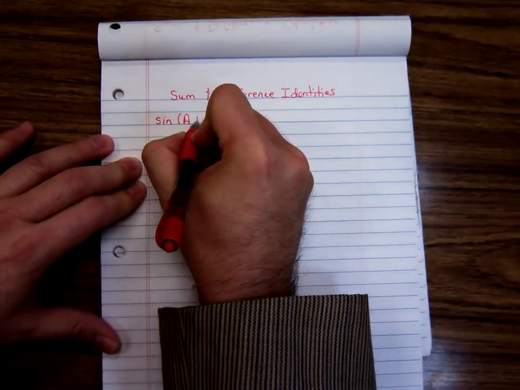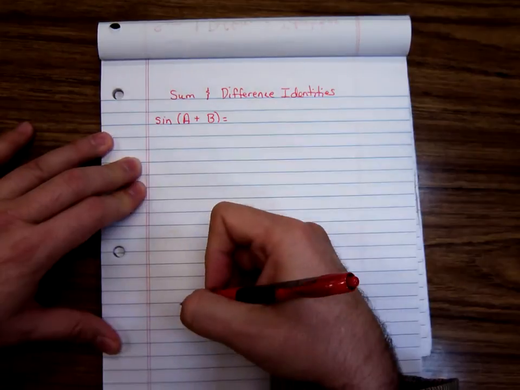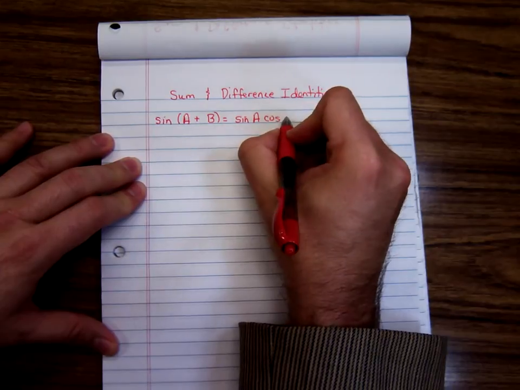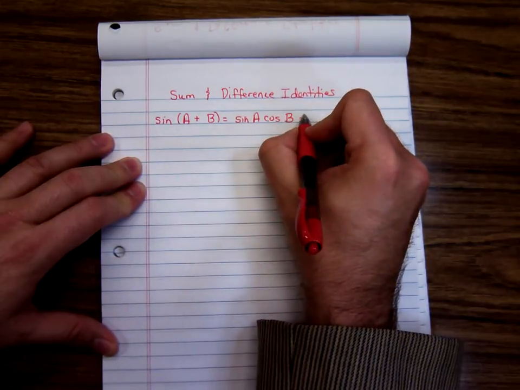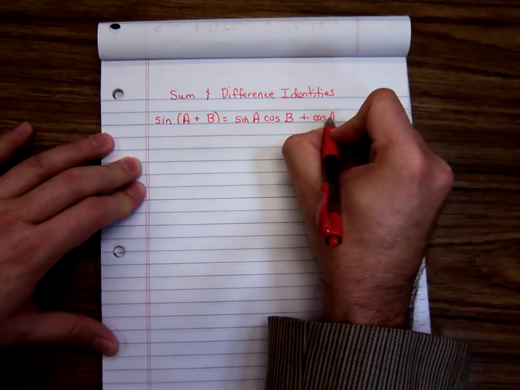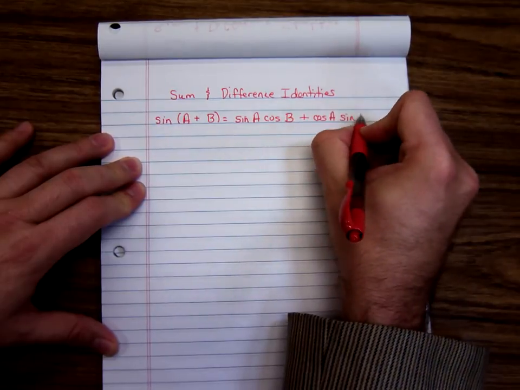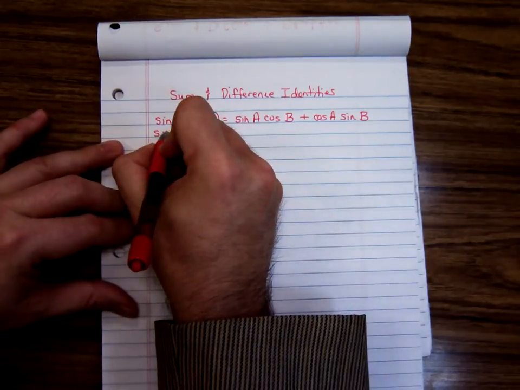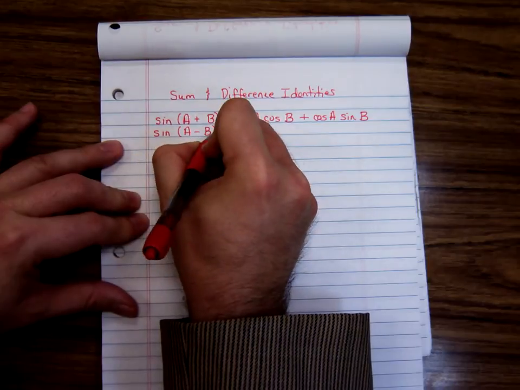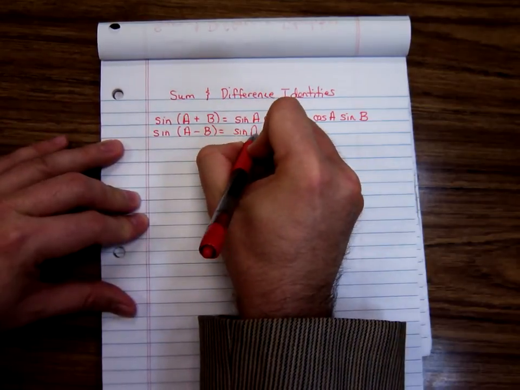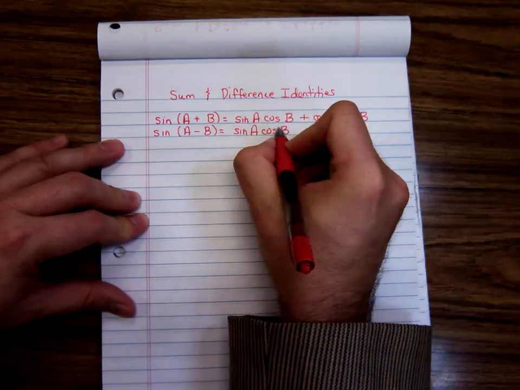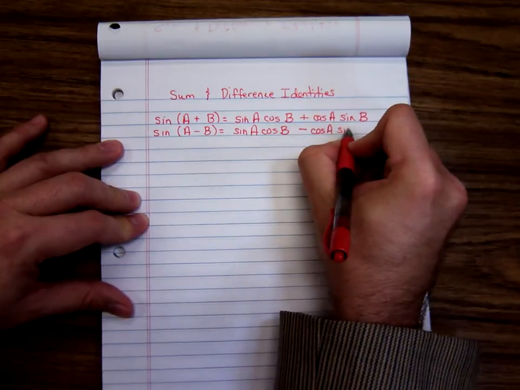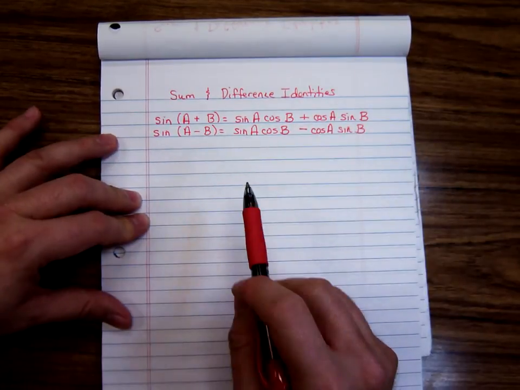Sine A plus B looks like this. It's sine A cosine B plus cosine A sine B. For sine A minus B, it's sine A cosine B minus cosine A sine B.